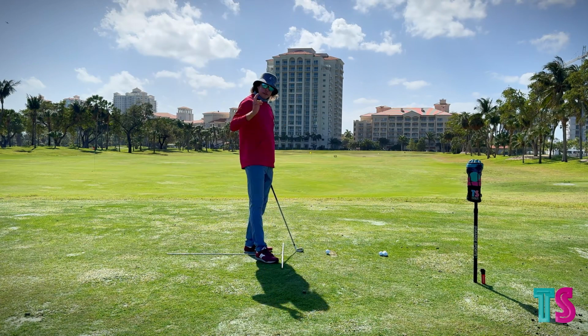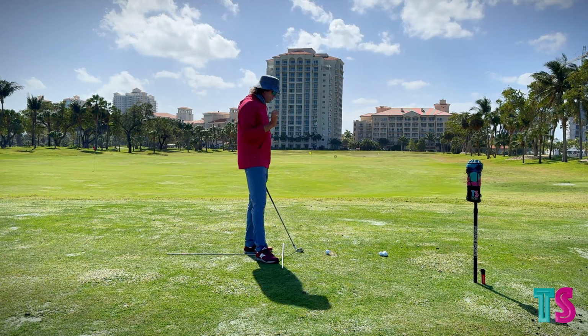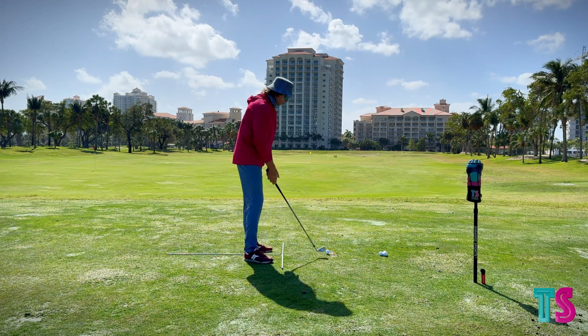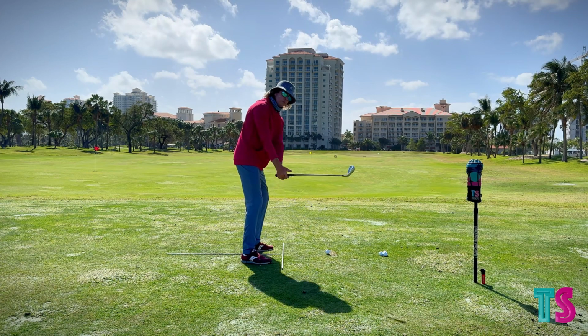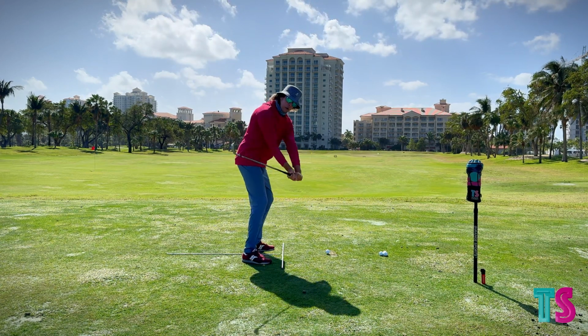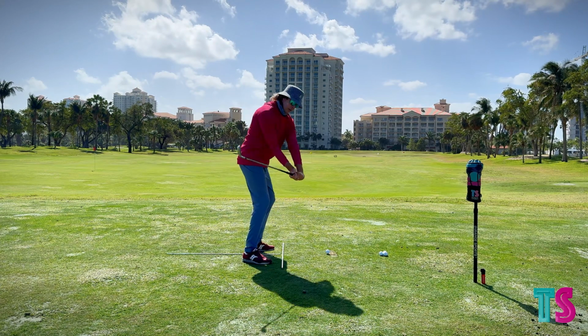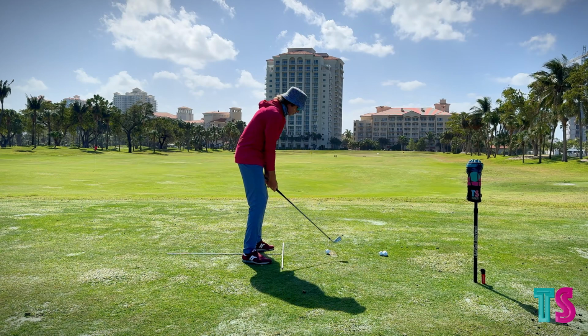Now what's neat about this is we can actually turn this into kind of a pump drill. When we turn this into a pump drill, we would go takeaway, rotate this to about a 45 now, and we're going to work on feeling how we could keep this at a 45 and then return it to impact.